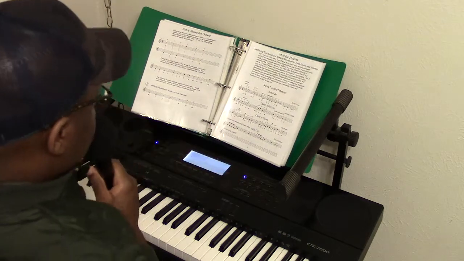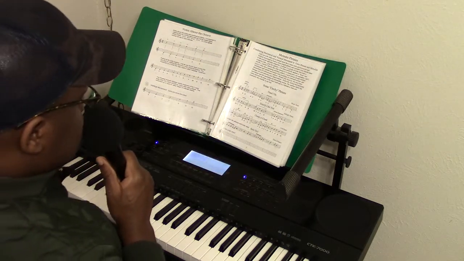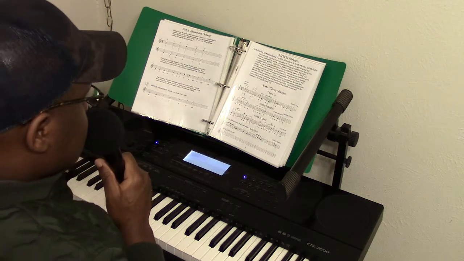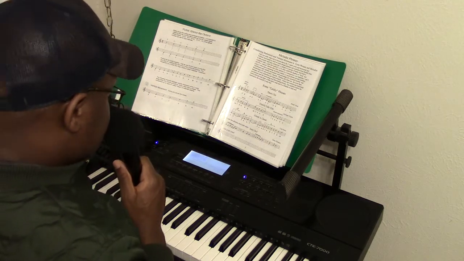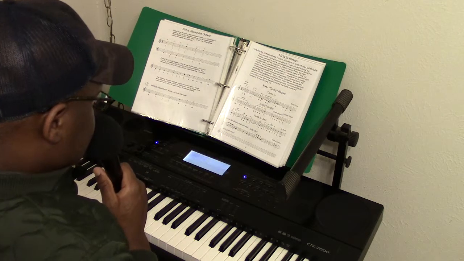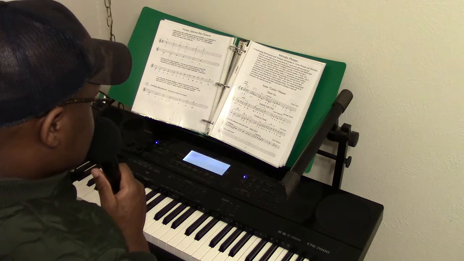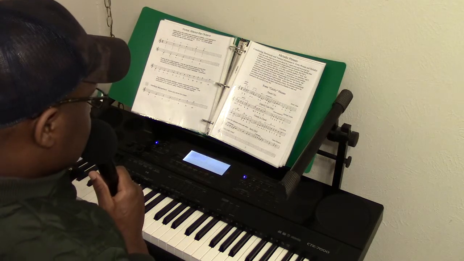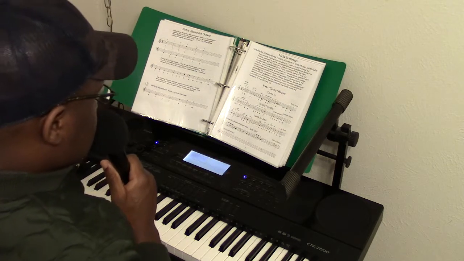So just go through and make sure you can recognize the notes on the staff, what note it is, where it needs to be positioned on the keyboard. Always refer to the middle C as your base to know where the note is going to be on the keyboard.